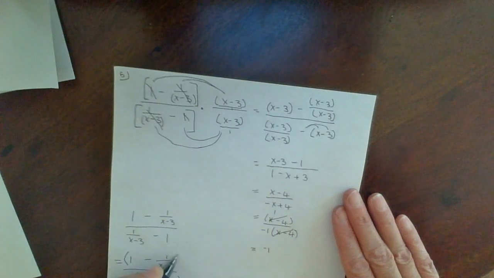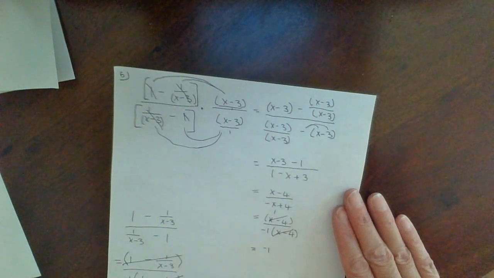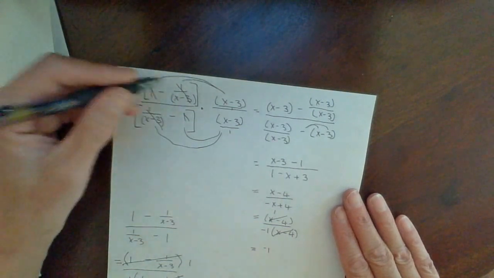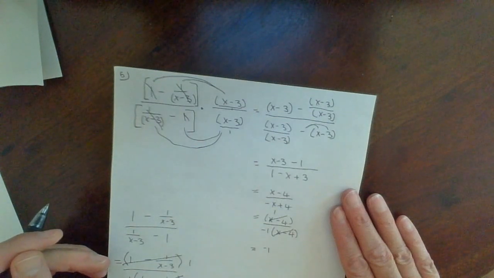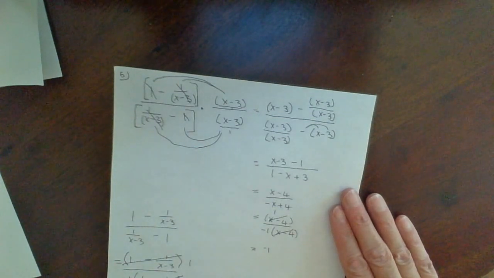And now, do you see this whole top cancels out with the whole bottom, and I have 1 over -1, which is -1. And that would be legal, and you'd still get full credit. But this crossing out bits, you get nothing because it's just not legal. All right, end of page 1.